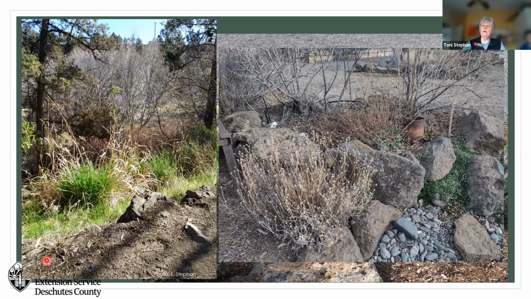So here's the idea. Go ahead into your garden, cut out, prune out the dead stuff, the old stuff, the stuff that you don't want, the stuff that's interfering with the new growth. But don't burn it.